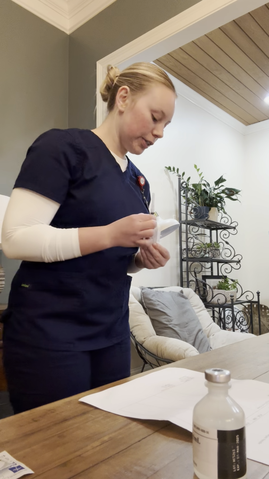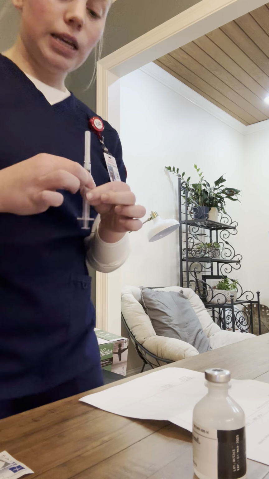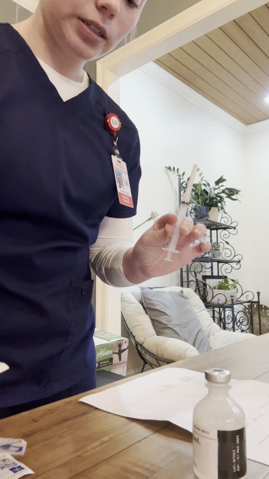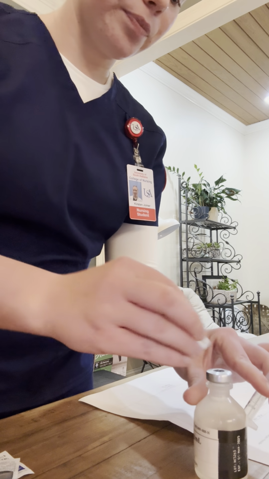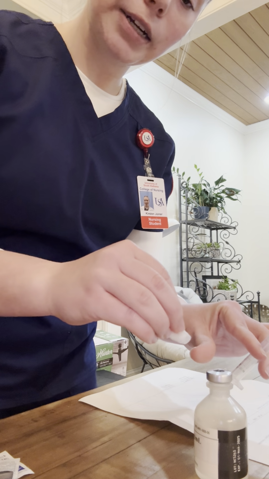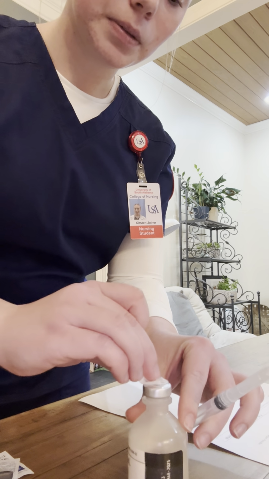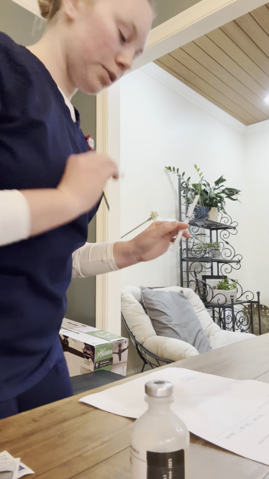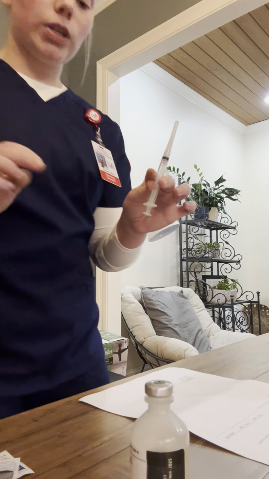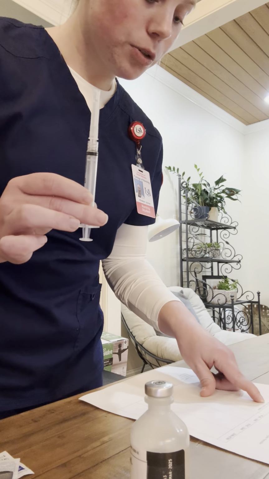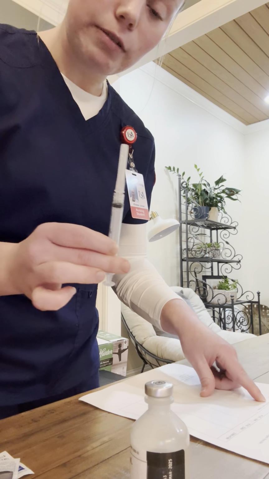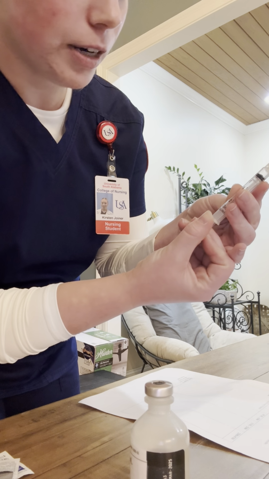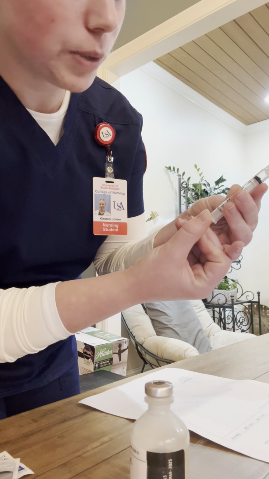My trash can is over here. And I would clean the top of the vial of our medication. I would start from the innermost area to the outermost. And I'll throw this away. So now I know that my correct dose is 5 milligrams, which is 0.5 milliliters. So I'm going to draw up 0.5 milliliters of air into my 3 milliliter syringe.